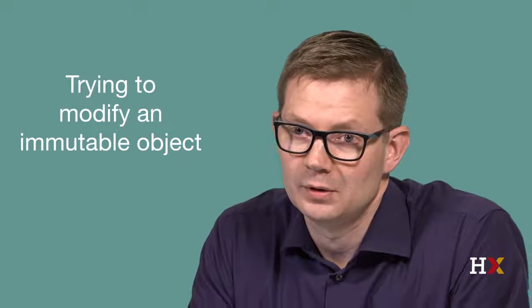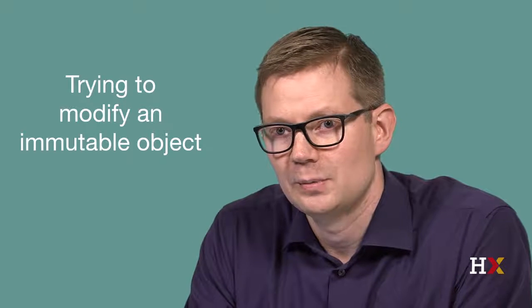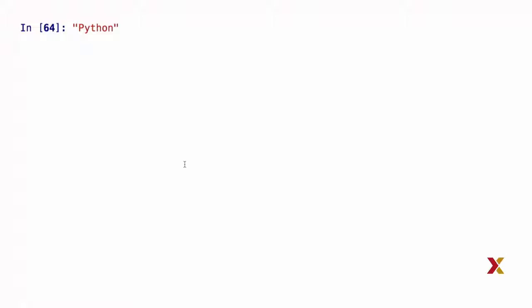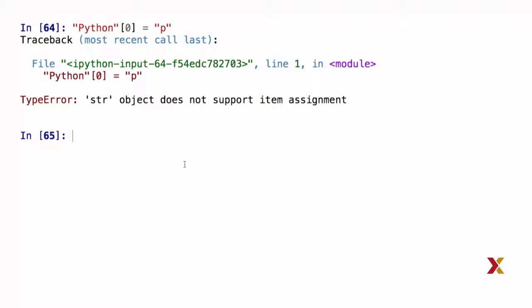Another common error is trying to modify immutable objects. Remember, immutable objects cannot be modified after they've been created. In this case, we have a string called Python. What I cannot do is try to modify the content of the 0th element. In this case, Python is telling me string object does not support item assignment. The fundamental problem here is strings are immutable objects. Therefore, their content cannot be modified.